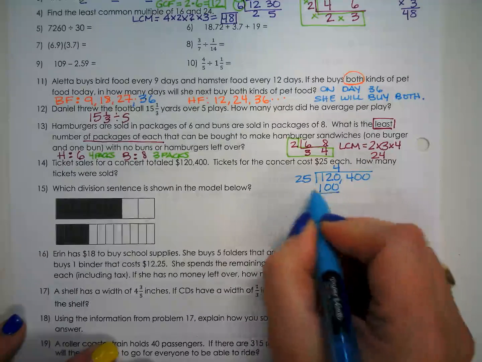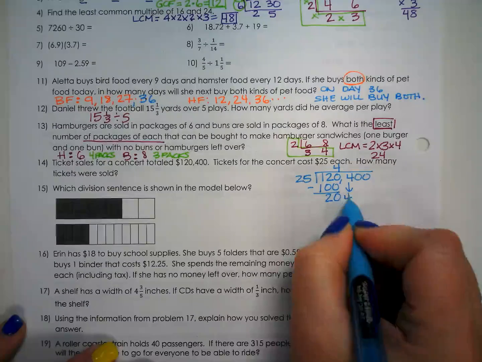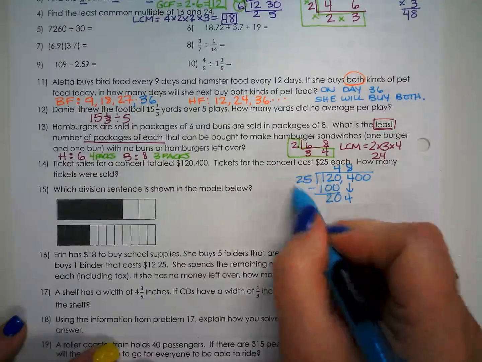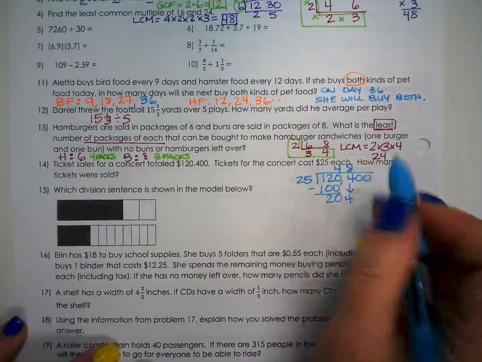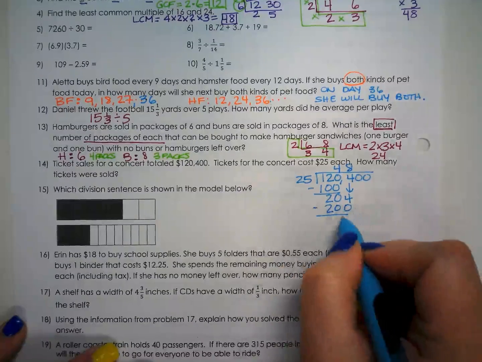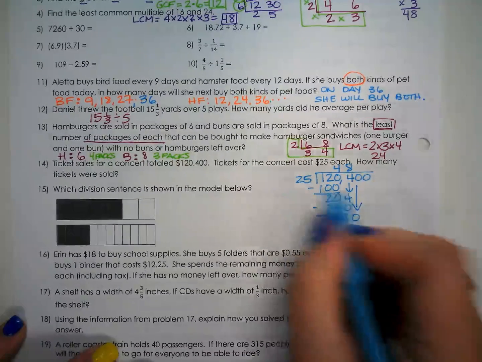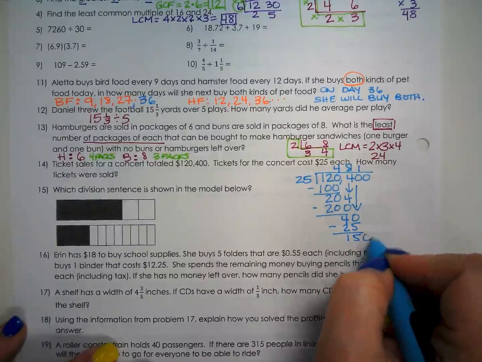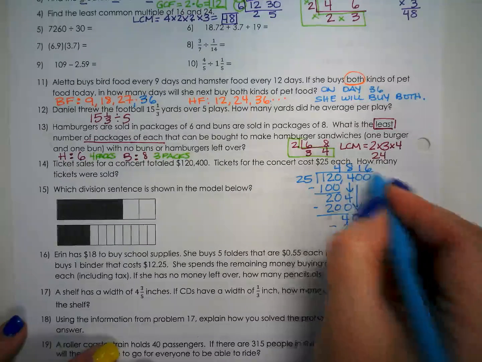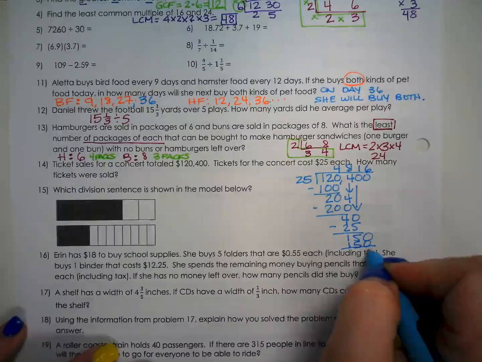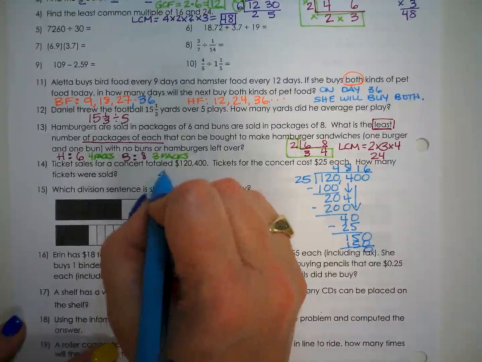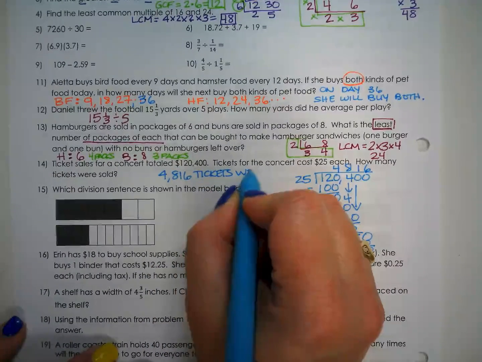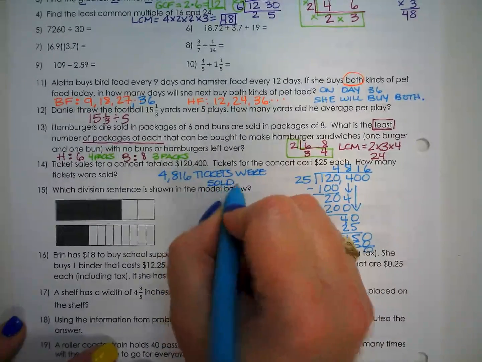When we subtract, we get 20. We bring down the 4. 25 goes into 204 actually 8 times because there's 4 25s in every 100, and there's 200 here. So that's going to make 200. And then I get this, and we bring down the 0. And 25 goes into 40 one time. When I subtract, I get 15. And 25 goes into 150 6 times. So that is 150 and leaves me with the remainder of 0. So 4,816 tickets were sold.